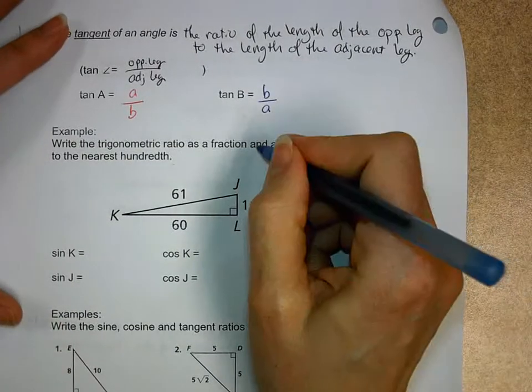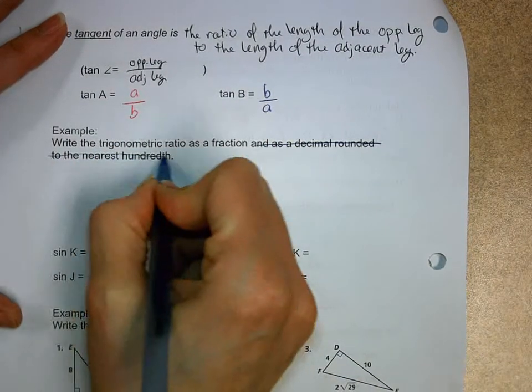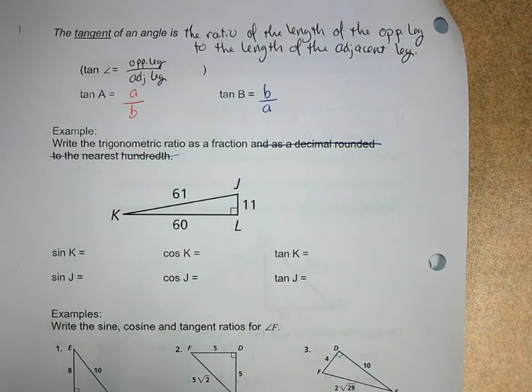All right, for time-wise, we're not going to worry about the decimal rounded to the nearest hundredth. That's not going to help us right now. We need to be able to set up the ratios. So I'm going to stop here to give us a quick break, and then we're going to go ahead and start the problems.